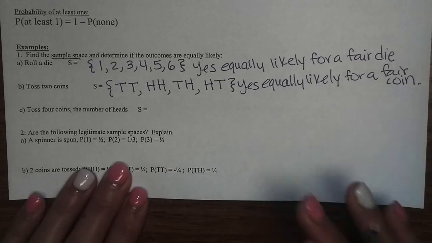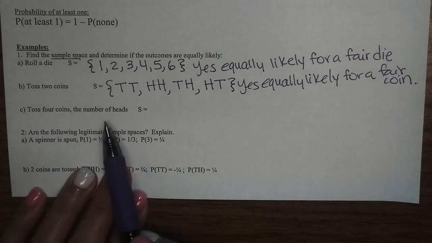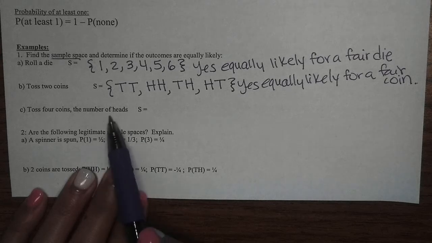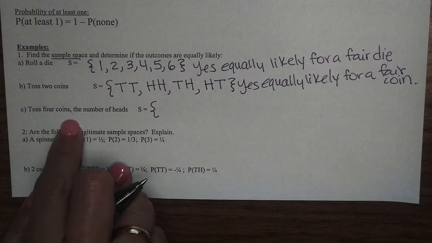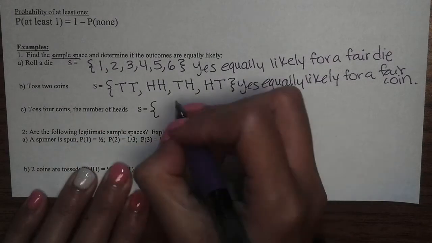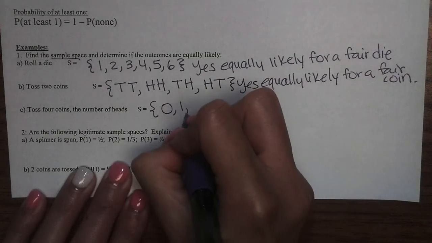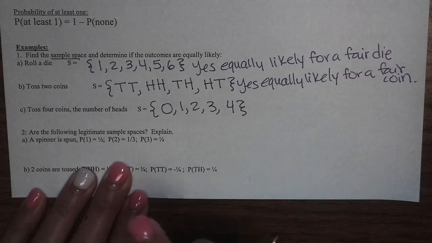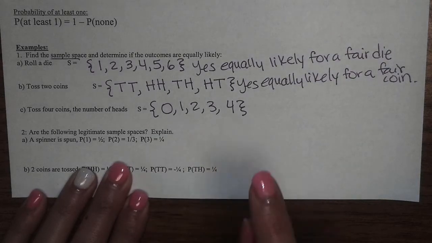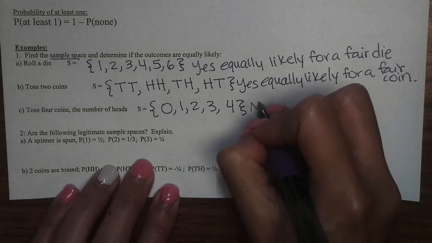So now we'll do one more sample space, and this time we're tossing 4 coins. However, here we're going to write down the number of heads. So our sample space should be the number of heads. If I were to toss 4 coins, the possible number of heads could be 0. I could have no heads at all. Or 1, 2, 3, 4. And now we need to determine if those events are equally likely. And the answer is going to be no, they're not equally likely.